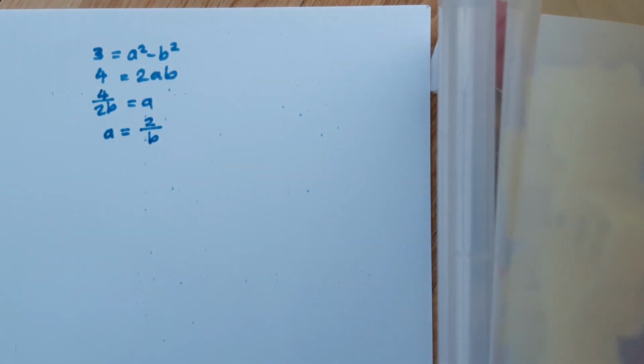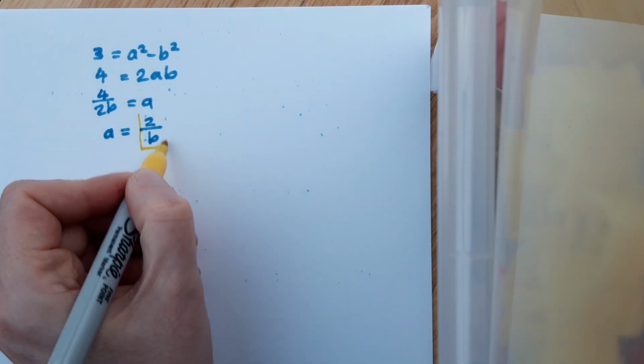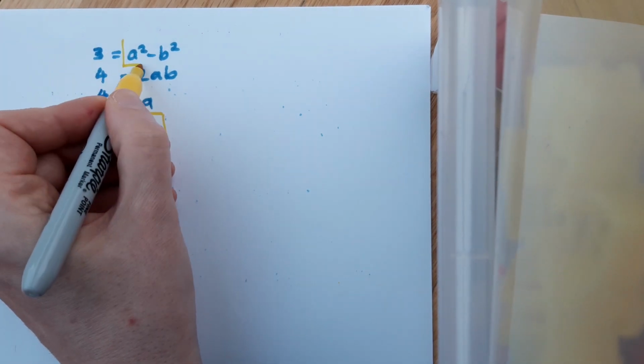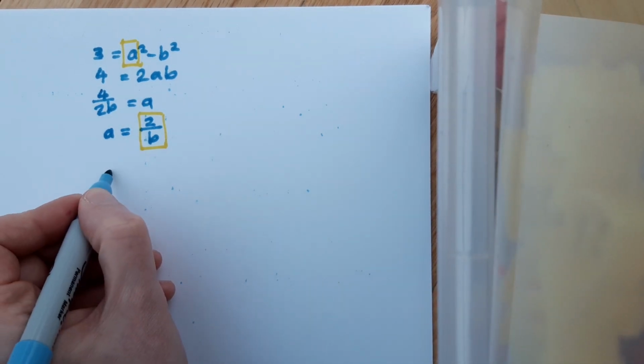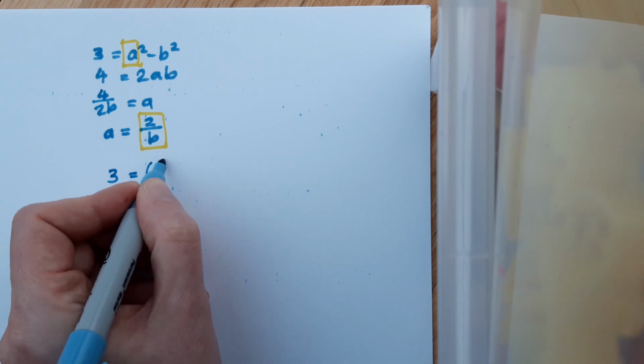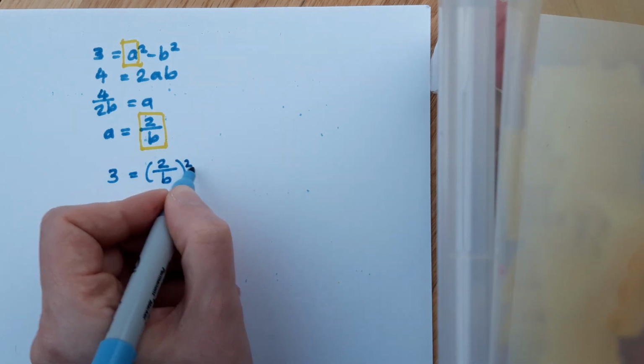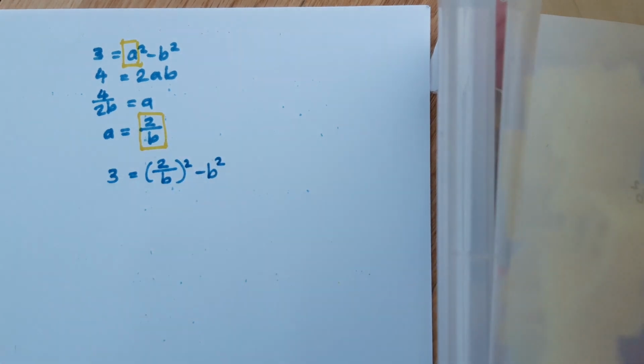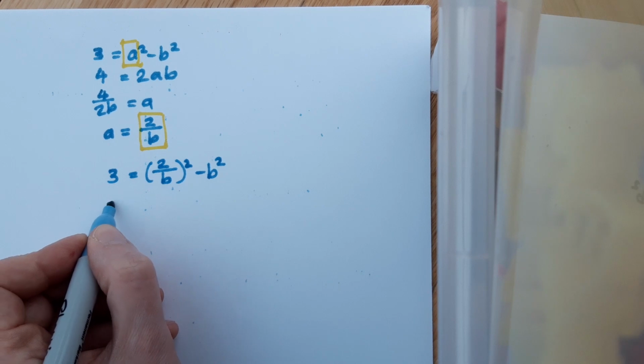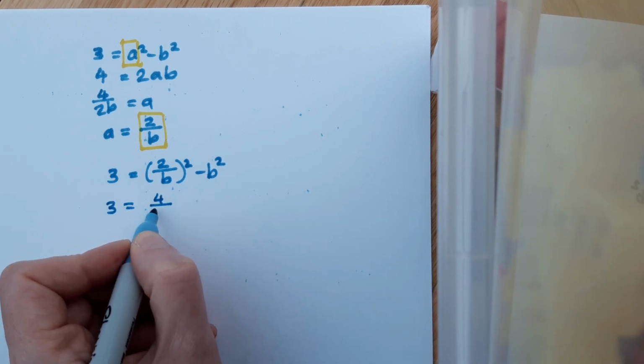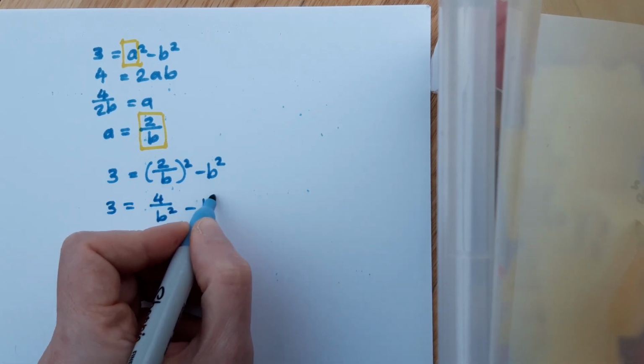And what I'm going to do then is take that 2 over b and replace the a in the other equation. So I'm going to say that 3 is equal to (2 over b) squared minus b squared. I wouldn't be a bit surprised if I ended up with a quadratic at some point in this. So I'm going to end up with 3 equals 4 over b squared minus b squared.